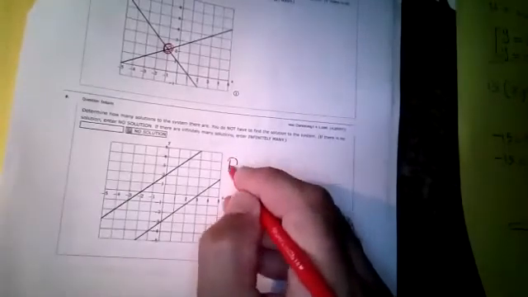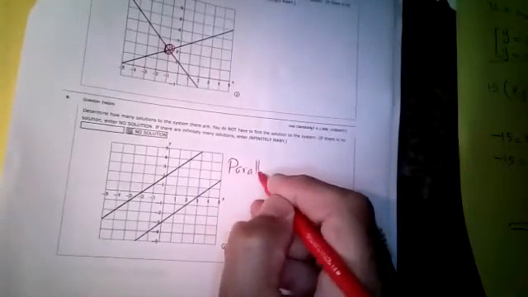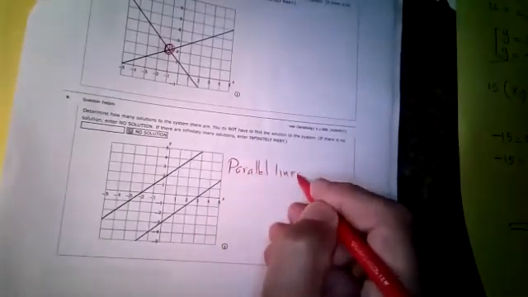System is again 2 lines. How about this one? Do they intersect? No, these two are parallel lines. They never intersect, so they don't have a point of intersection. See, no solutions. That means they never intersect.